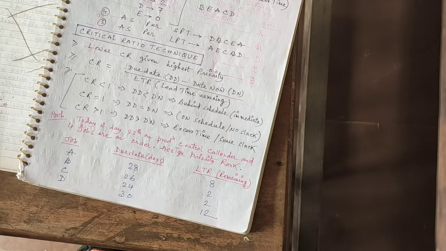So this is a problem. Try to understand the problem. Today is the 22nd day on the production control calendar.